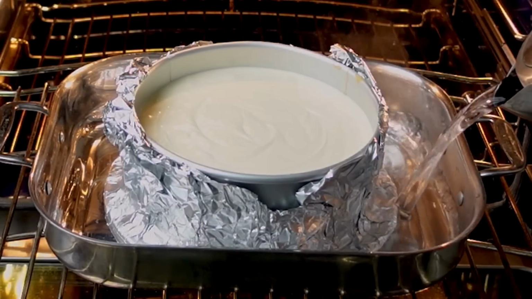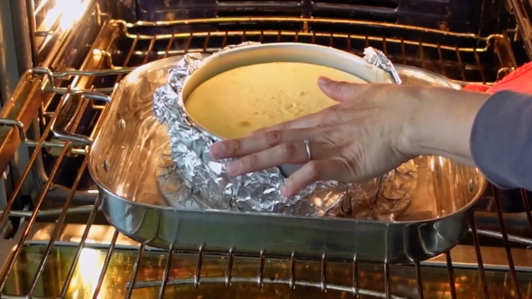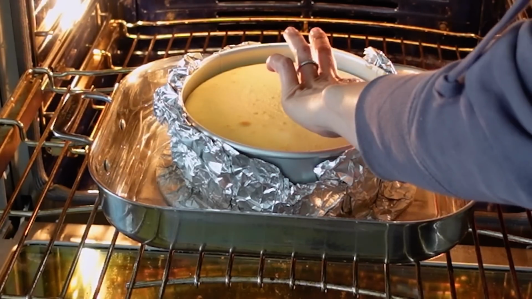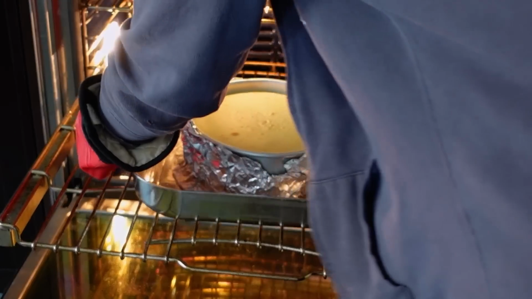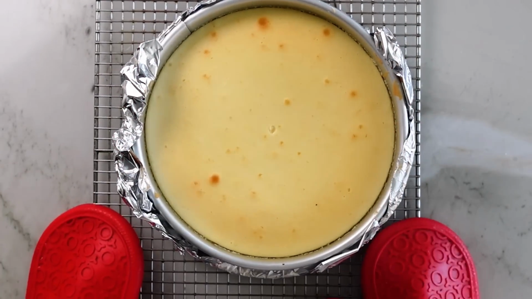The premium that you pay is the extra step of setting up the water bath, wrapping your cheesecake pan to prevent leaks, and dealing with a bit more prep work. In return, your cheesecake can be more protected from temperature spikes, which ensures a slow, even bake. But what does immersing something in water and placing it in a hot oven actually do?